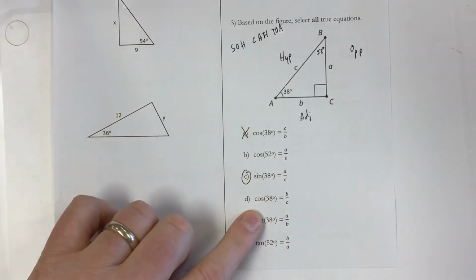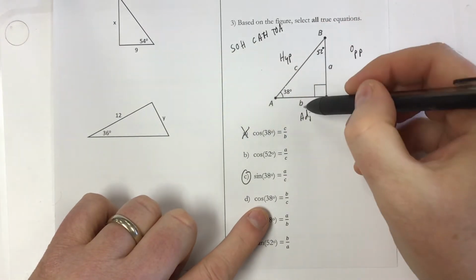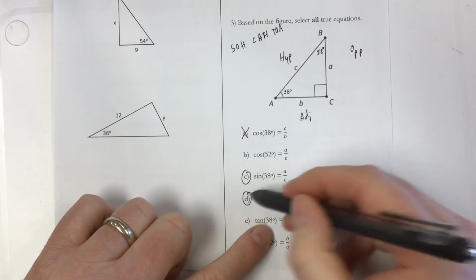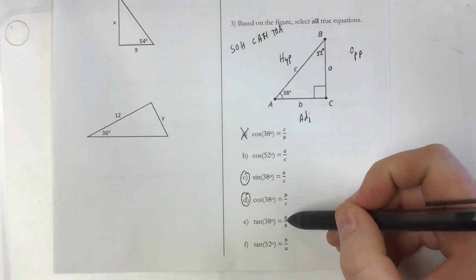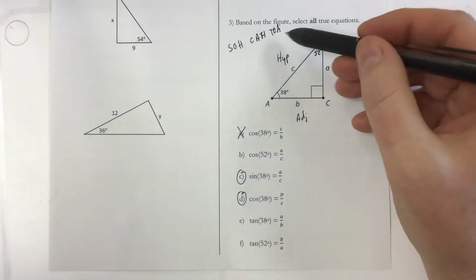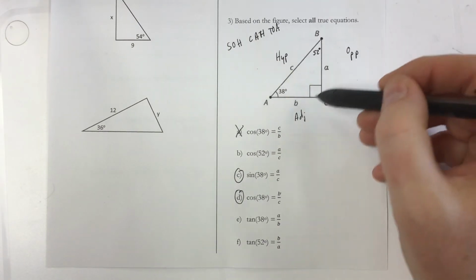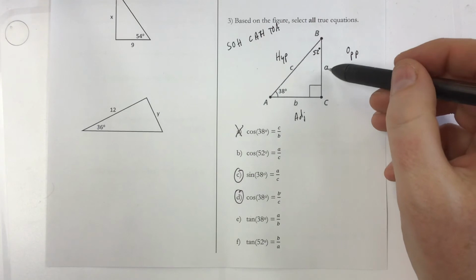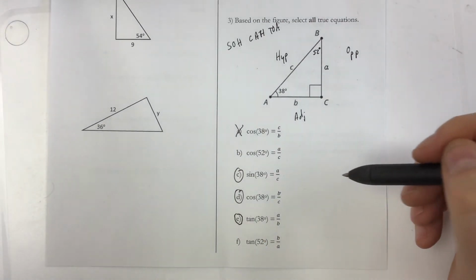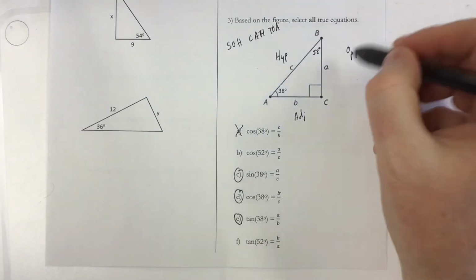Now, cosine of 38 degrees is still the same angle. Cosine is adjacent over hypotenuse. That's B over C, that's correct. It says B over C, so this one is also correct. And this is the last one with our reference angle of 38 degrees, and then we'll go back to the other two. Tangent is opposite over adjacent. Opposite of this angle would be A, adjacent would be B. So tangent of 38 degrees should be A over B, and that's actually what this says, so that's right as well.